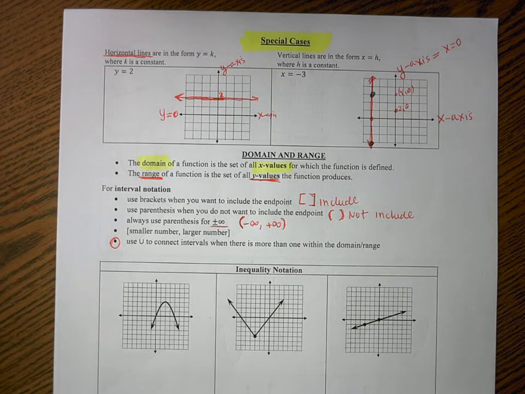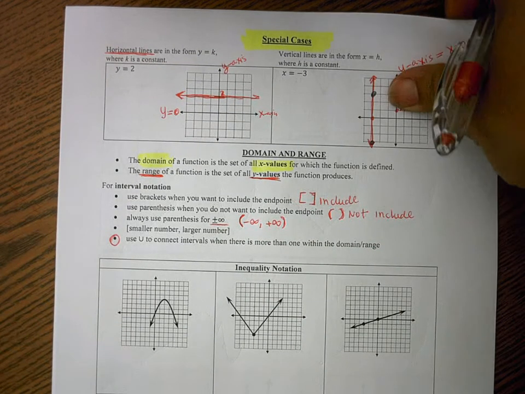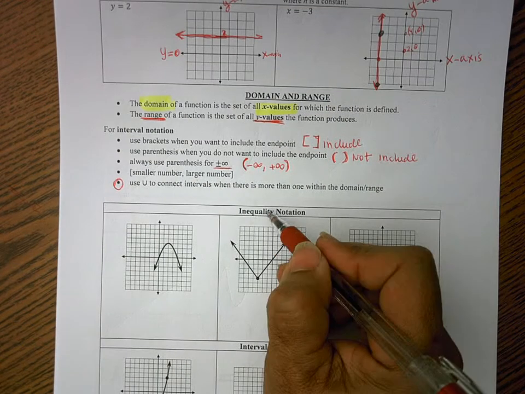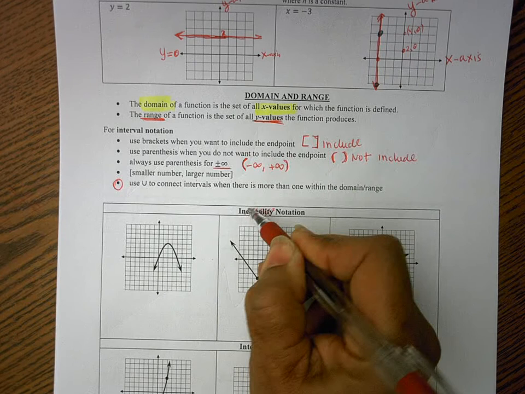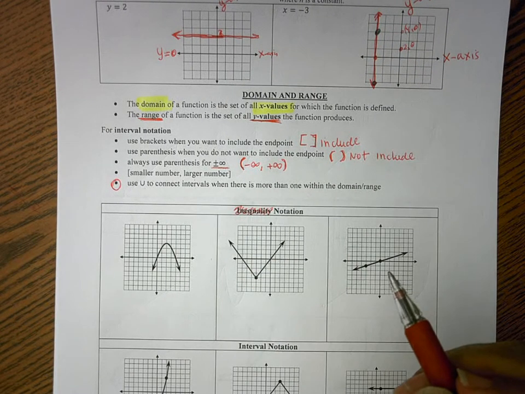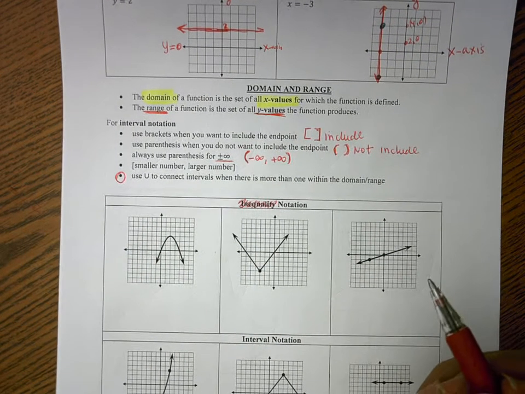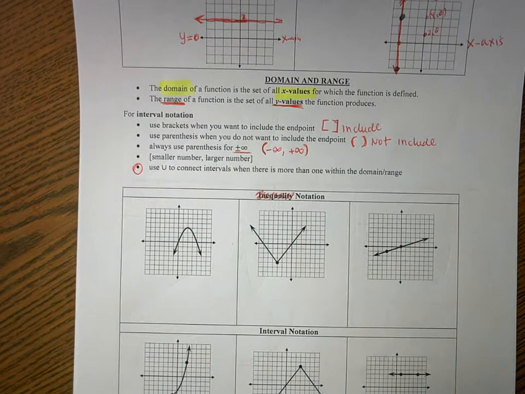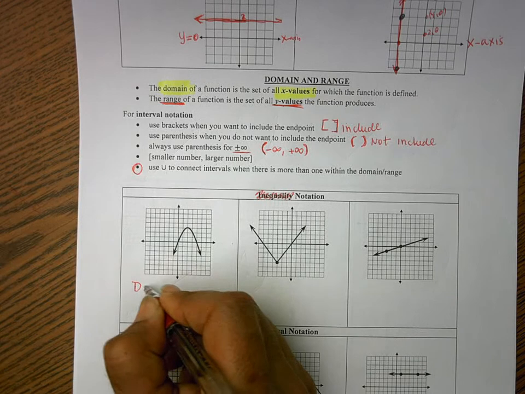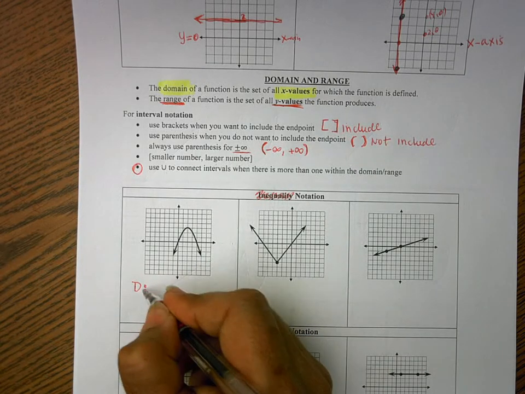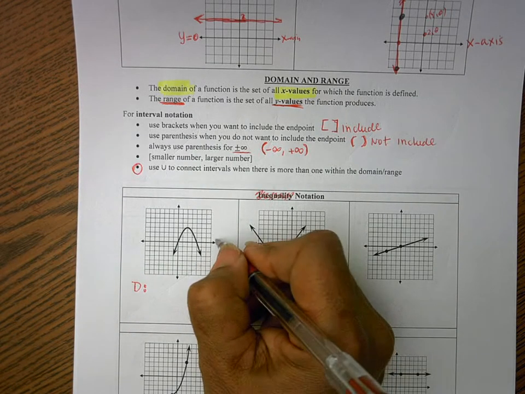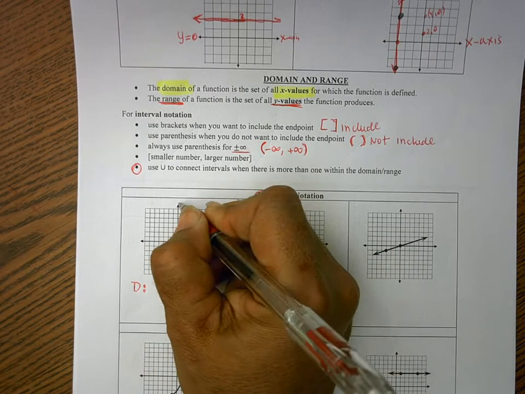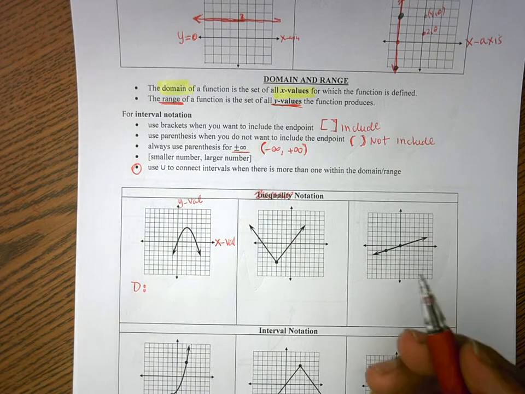All right, so let's go ahead and dive into domain and range. We are not doing inequality notation. We are only doing interval notation. So I'm going to do interval notation for all of these graphs, domain and range. First, let's do the domain. Domain is the x values. I'm looking at the function from left to right. That's my x values right here, and this is my y values. What I like to do is frame the function.